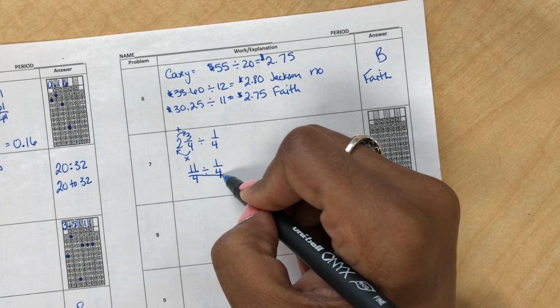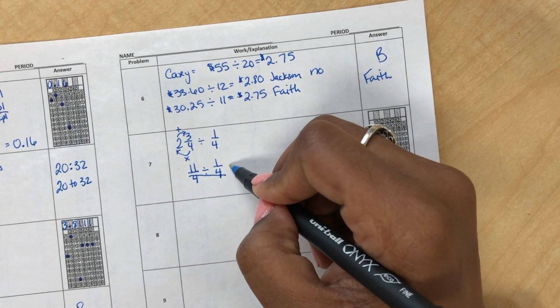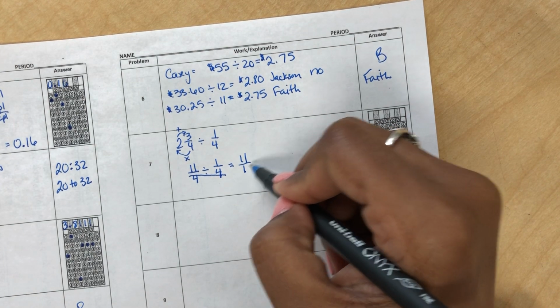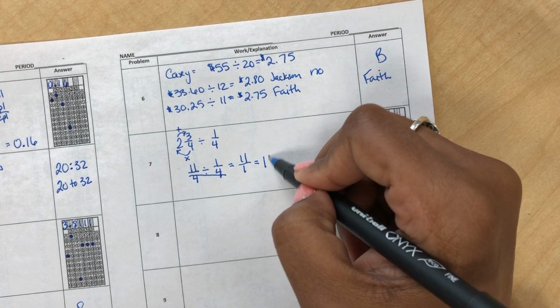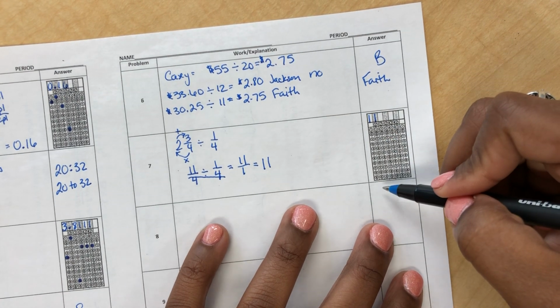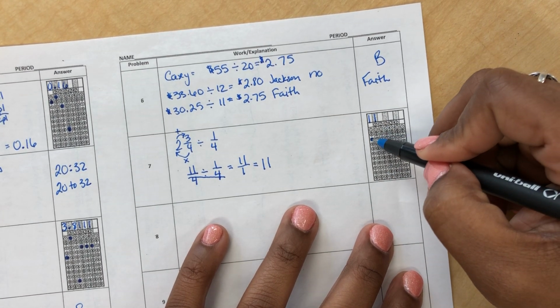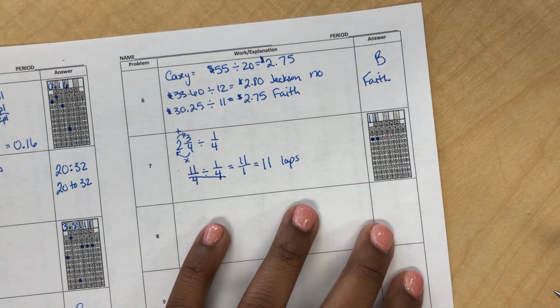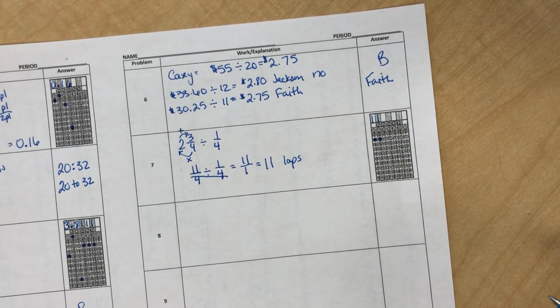These are the same, so I can cancel them out because they equal 1, and then 11 divided by 1 gives me 11 over 1, which equals 11. So that means he did 11 laps, and if I put that in my table, I would simply put 11. So he did 11 laps around the track to get to 2 3/4 miles.